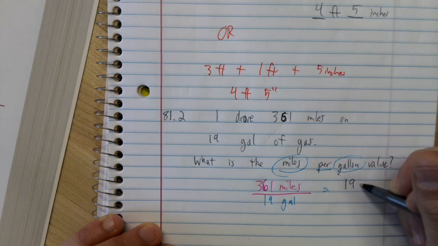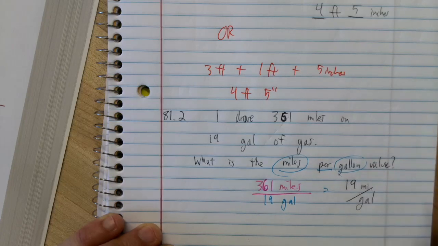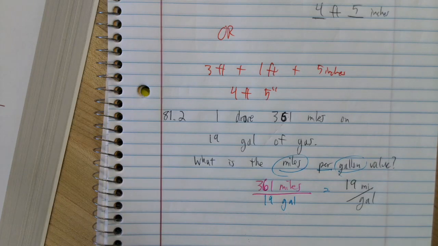So, anybody? We're doing it right now. Okay. Miles per 1 gallon, or 19 miles per gallon. Is that right? Yeah, that's right.